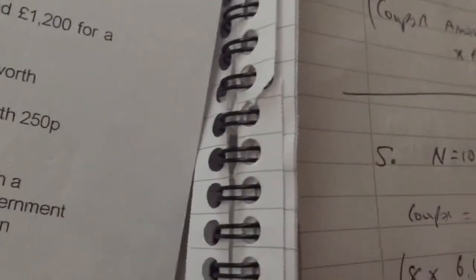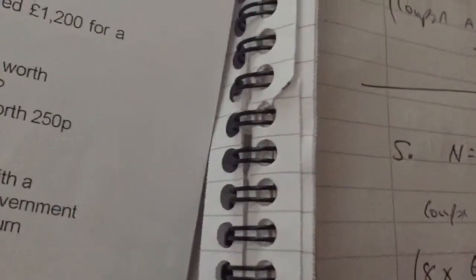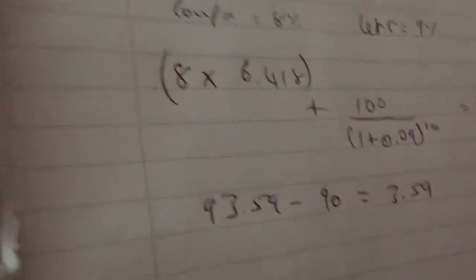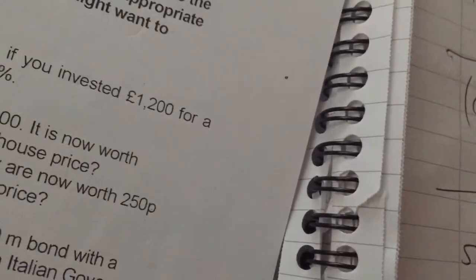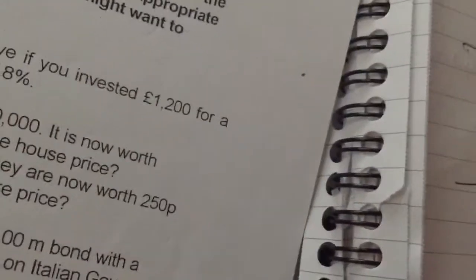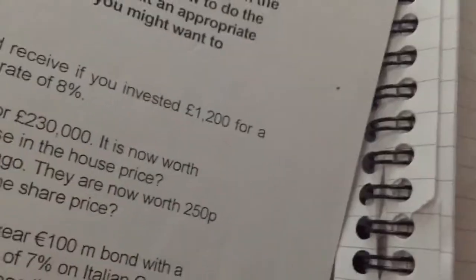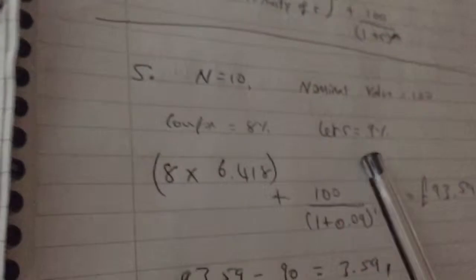So what we have to do is 93.59 minus 90 equals 3.59, obviously. That's okay. So we just leave that. So basically we just leave it there, and then we go on to let r equal 10%.